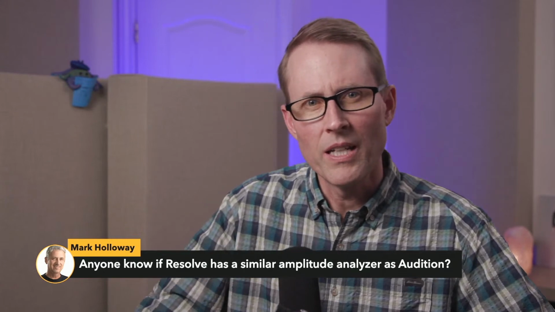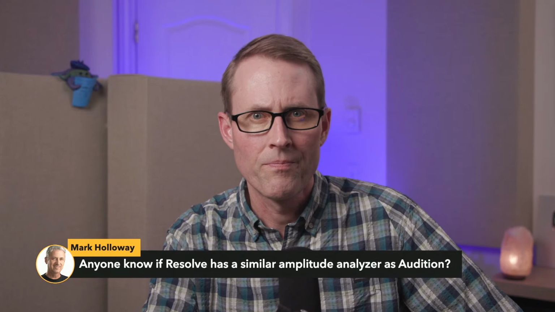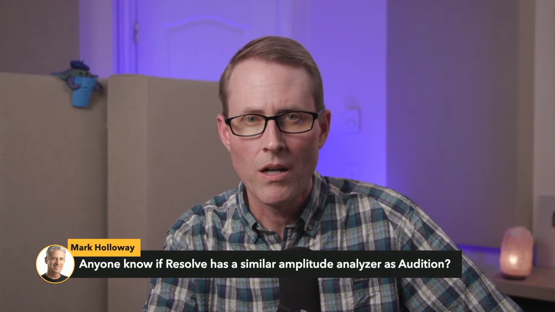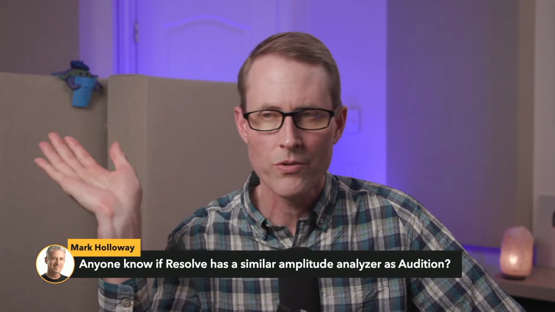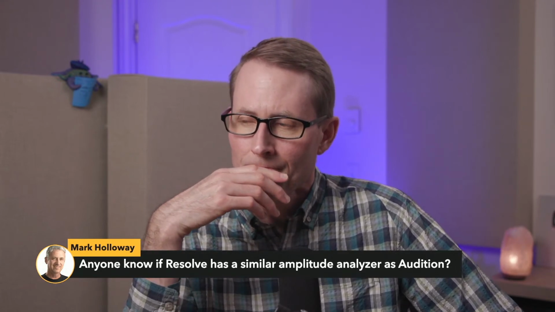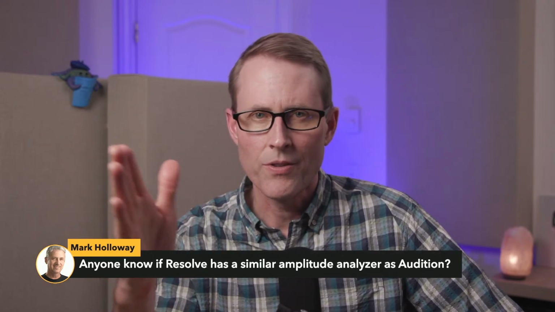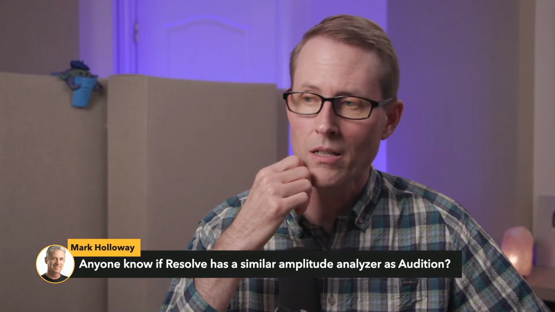Mark, anyone know if Resolve has a similar amplitude analyzer as Audition? It does have a loudness meter, but it's not an offline meter like in Audition. So in Audition, you click a button and it goes through the entire clip. In Fairlight, you actually have to play through that entire thing to get at least the integrated loudness for that clip.